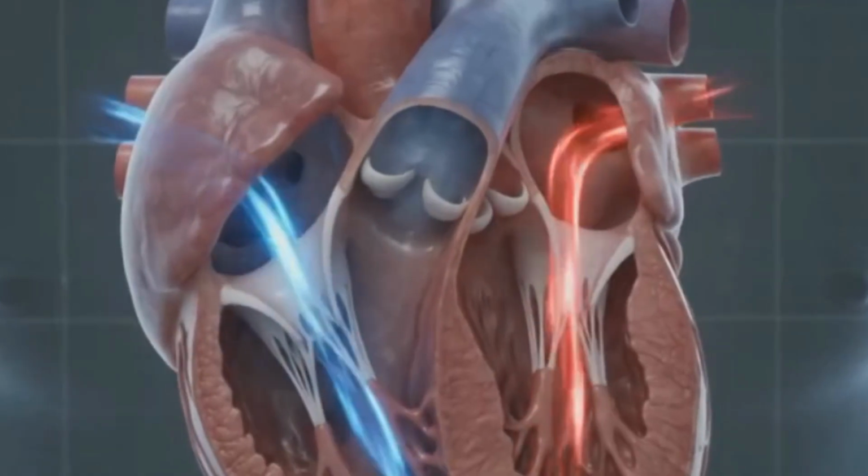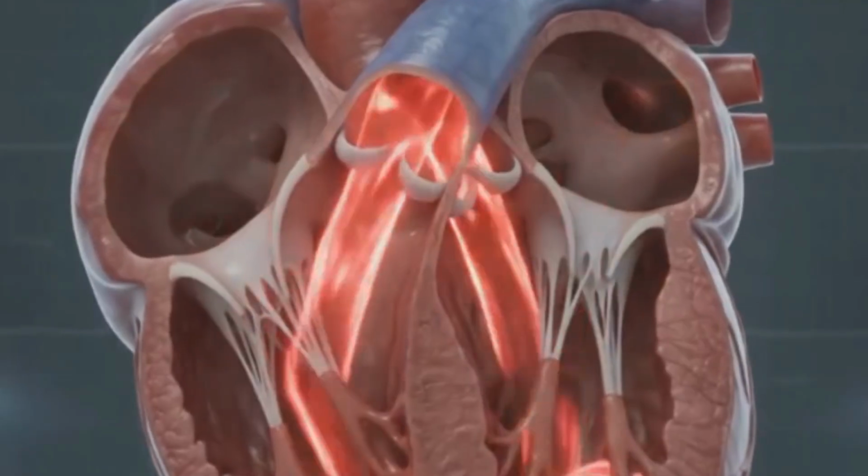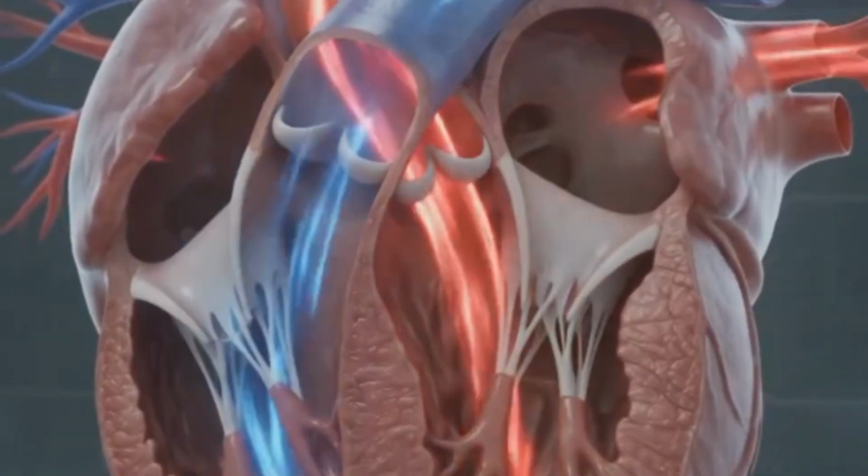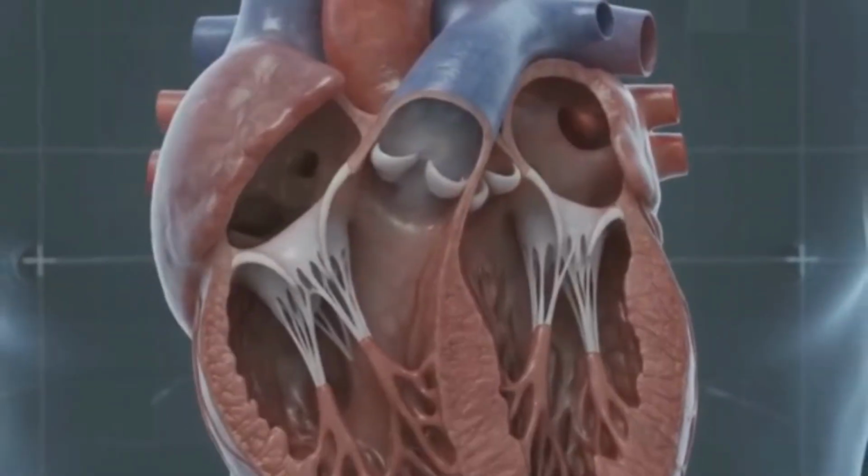The human cardiac cycle begins. Blood fills the atria and flows to the ventricles. Then, the powerful ventricles contract, pumping blood out. Finally, the heart relaxes, preparing for the next beat.